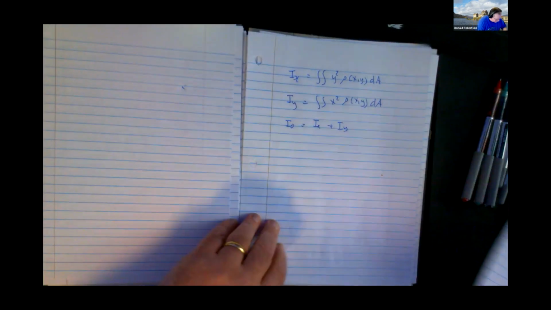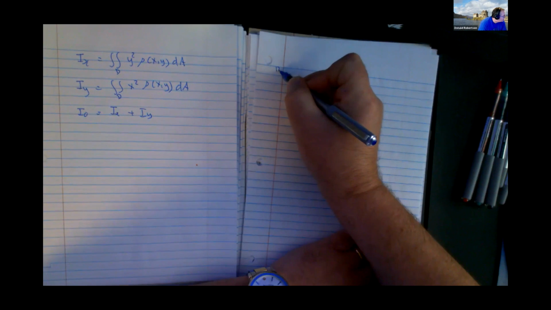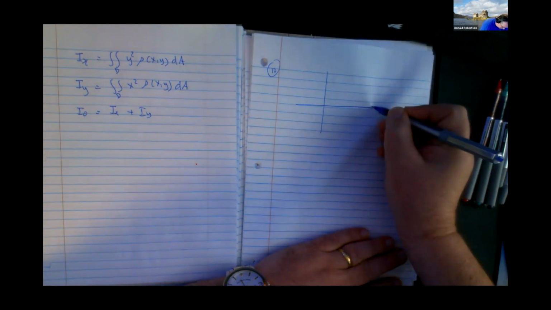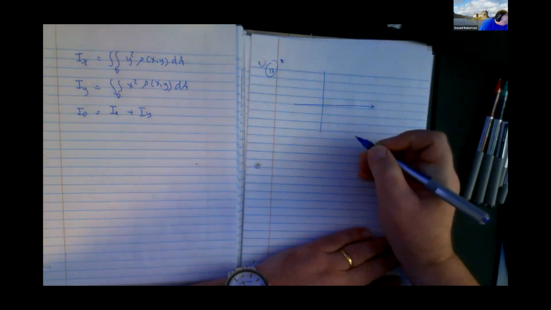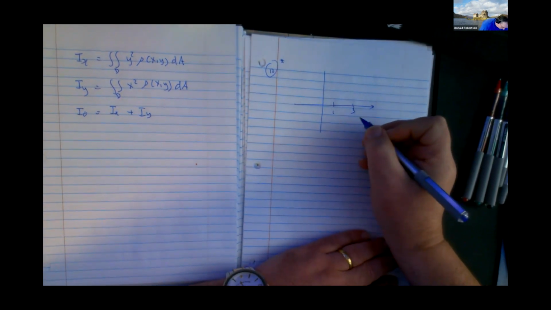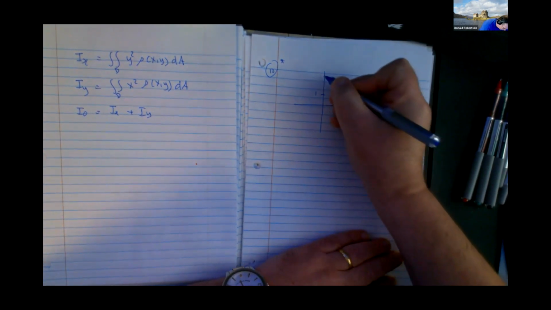Now, if D happens to be circular, won't you convert them into polar? But if D is rectangles and all sorts of other things, then we just leave them alone. First one, thankfully, is relatively simple. D goes from 1 to 3 in the x's, and it goes from 1 to 4 in the y's.